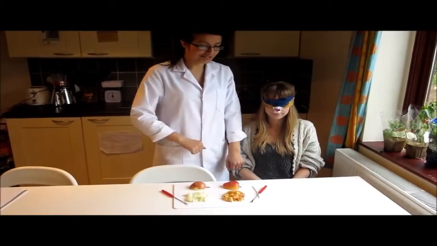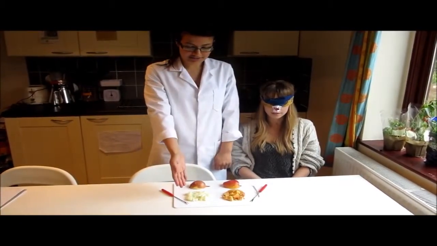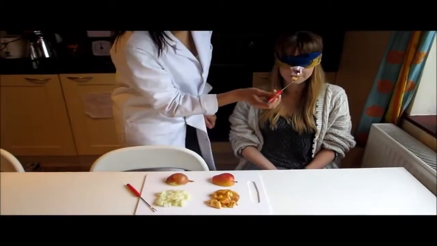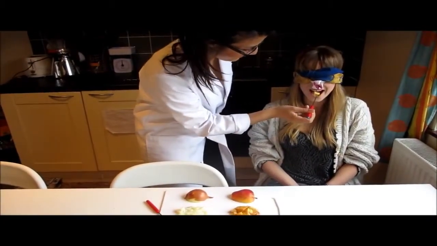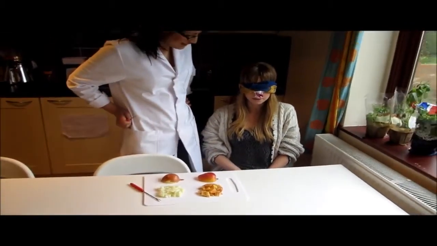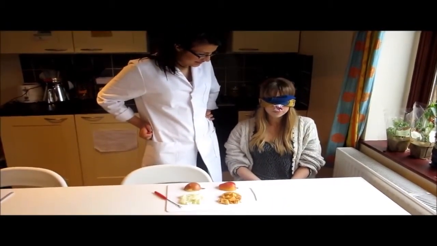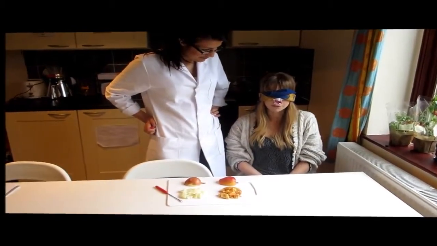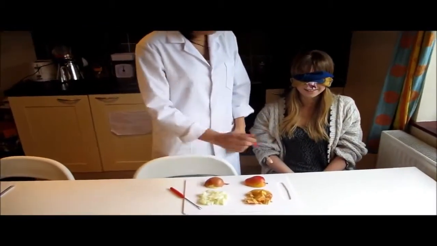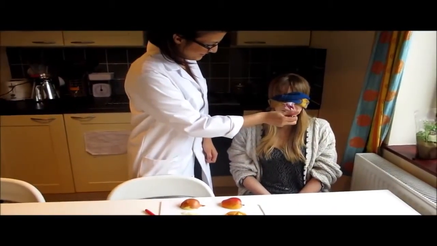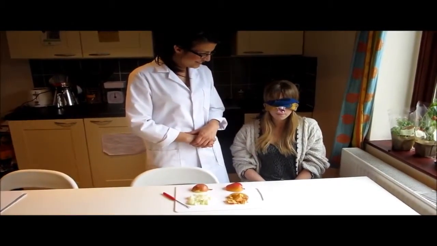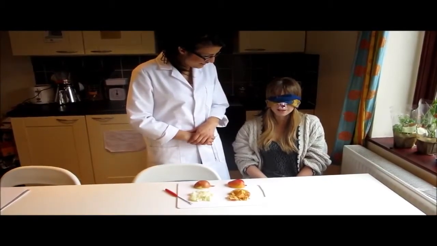Now our assistant is blindfolded. Here is sample 1 and here is sample 2. Julia? Yeah, open. What do you think that it tastes like? It could be apple or maybe a pepper or something. And now to try sample 2. Okay, Julia? Yeah. What do you think it tastes like? I'm not sure, it could be apple again or something.